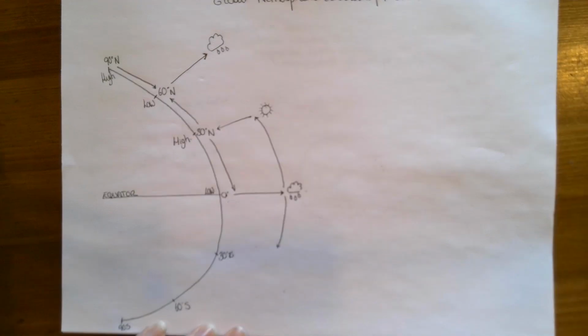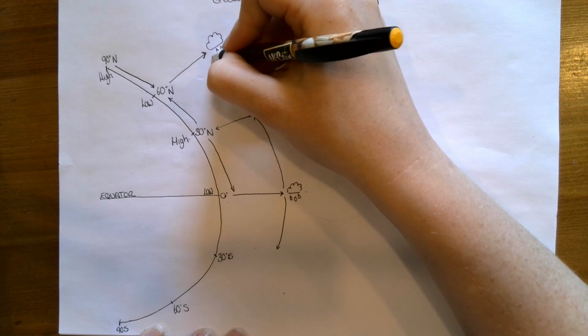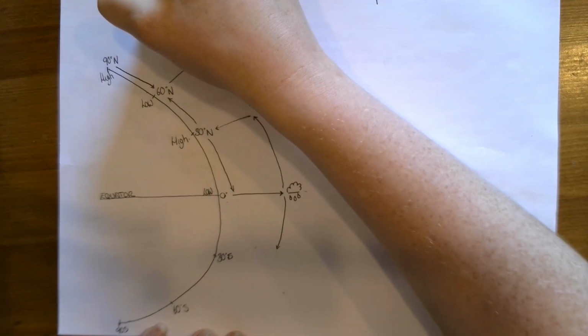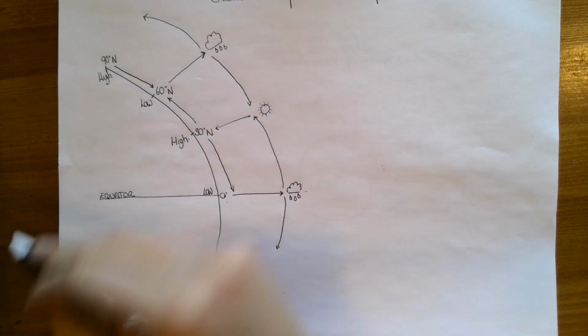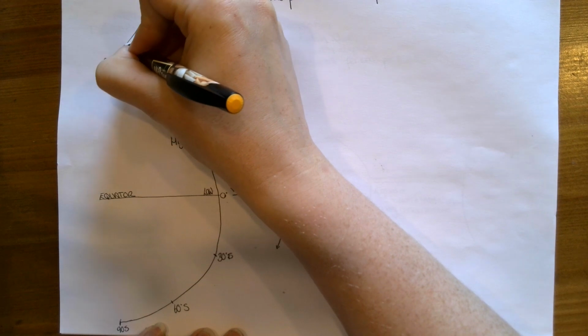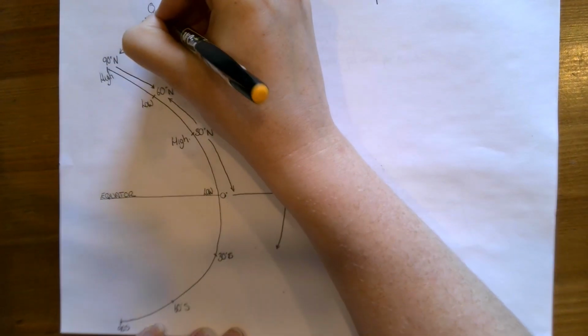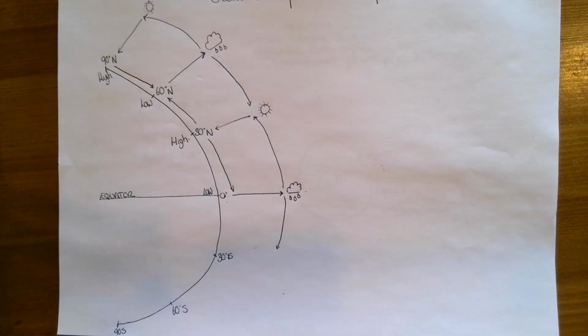Okay, and we know, same as here, when it reaches the top layer of that atmosphere, it spreads south and it spreads north. And at the poles, we know we have high pressure, so we have air falling. Draw a little sun again, because we've got less evaporation, less condensation, so we've got less precipitation.